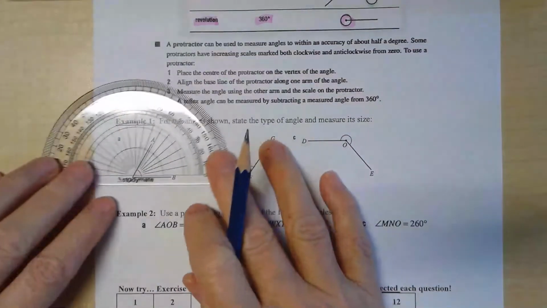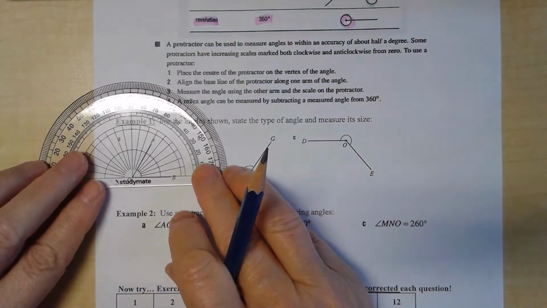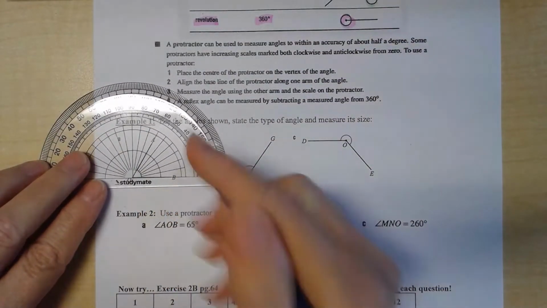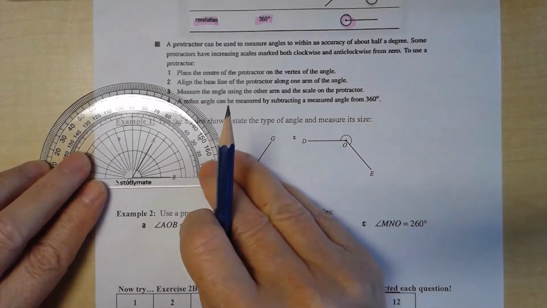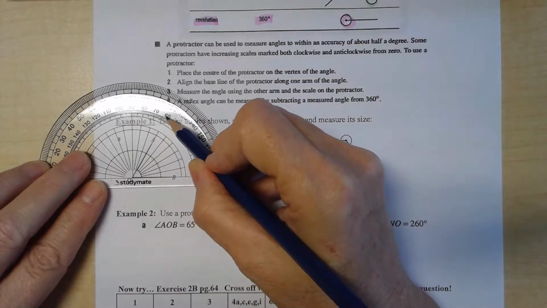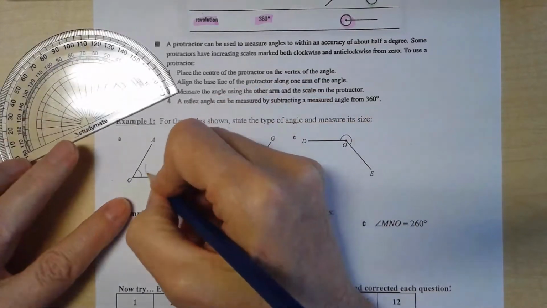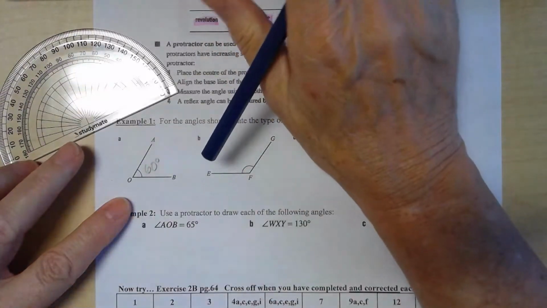So I'm going to go on to O here, which is the vertex, and I'm going to place my protractor right here, and then I'm going to line it with B, and then I'm going to go all the way up A until I see from 0 up to the angle I get to. So that's going to be 60 degrees.